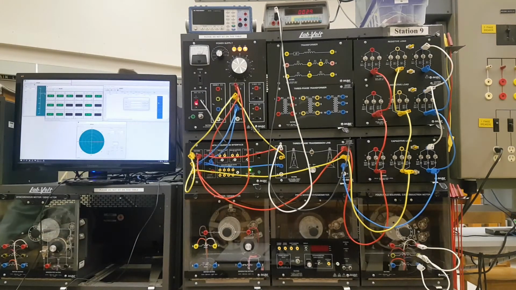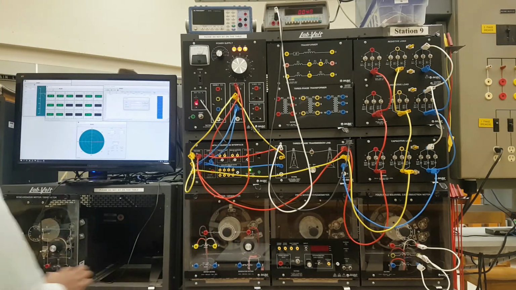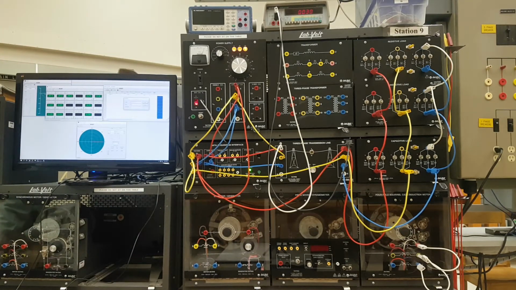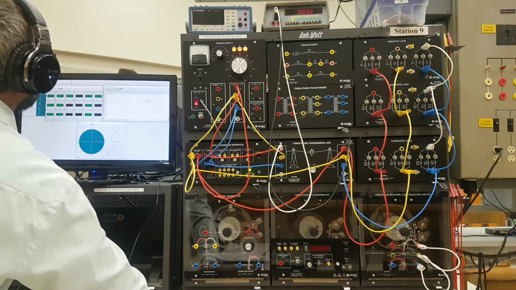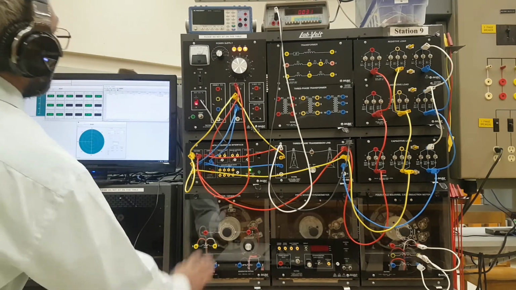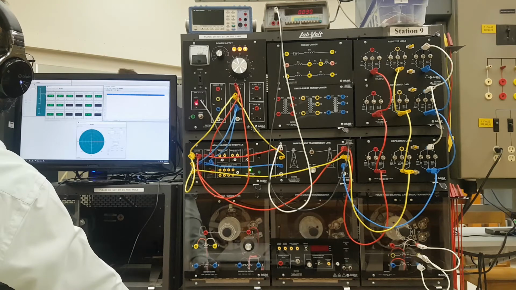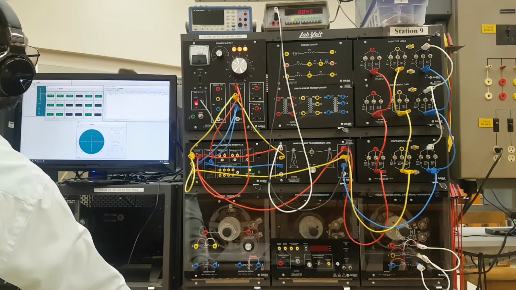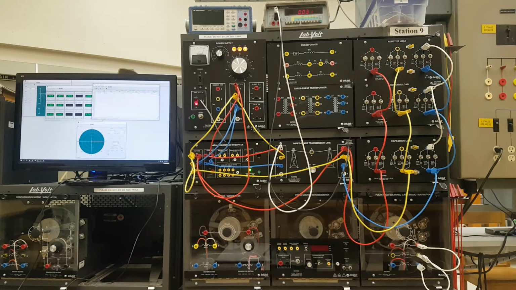So I'll press C per phase, and then it's in microfarads. I will add this one also there. Okay, so that voltage is around 0 there, and no capacitance is added. So, 0 capacitance.